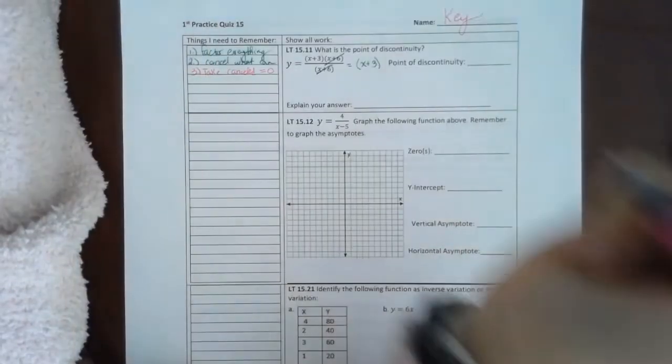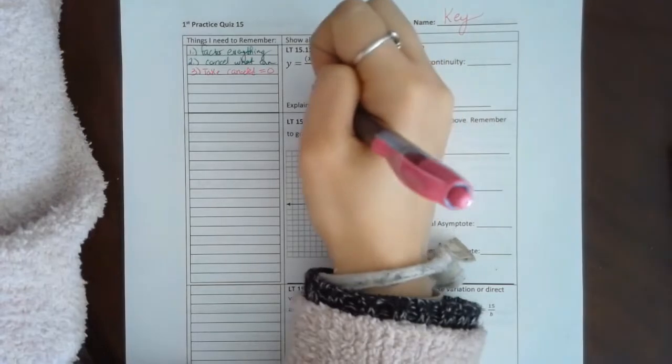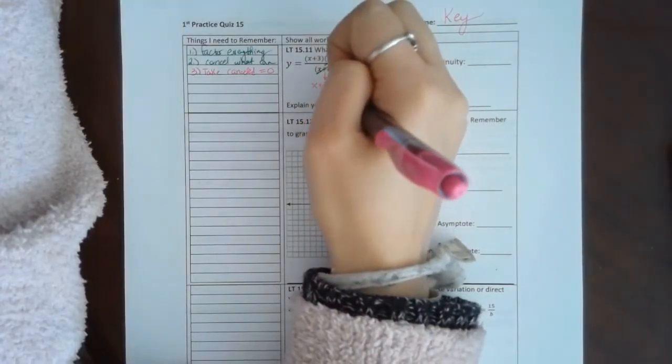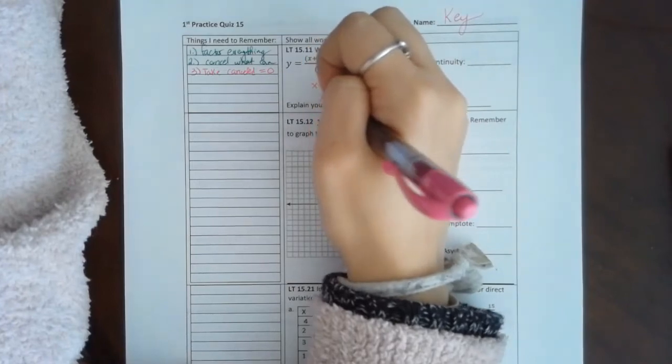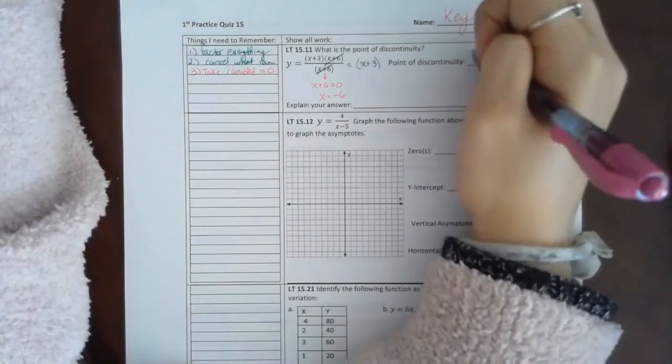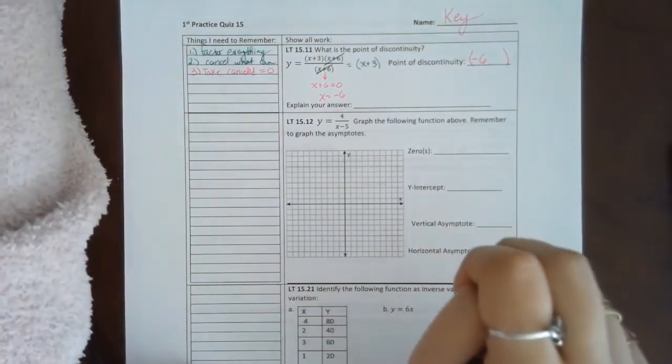To get the actual point, step 3 is to take what we canceled and set it equal to 0. So we canceled out x plus 6. So I'm going to take x plus 6 and set it equal to 0, and I solve for x. So my point of discontinuity, my x is negative 6.